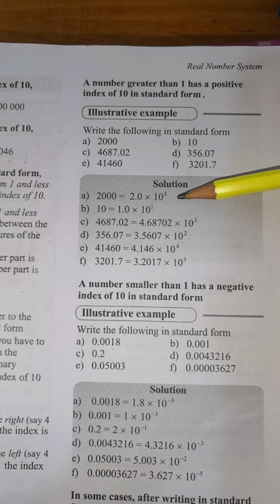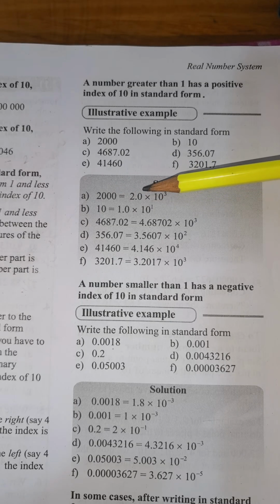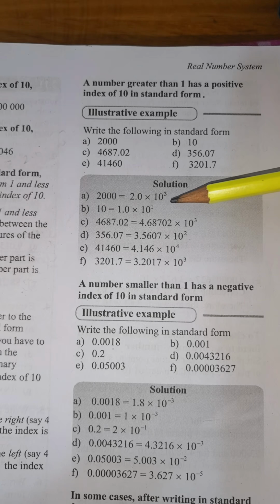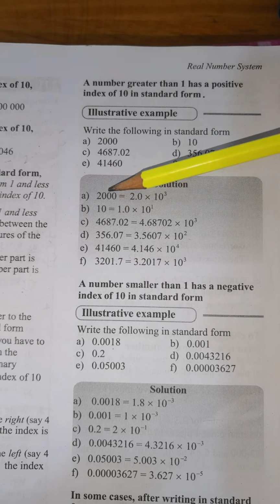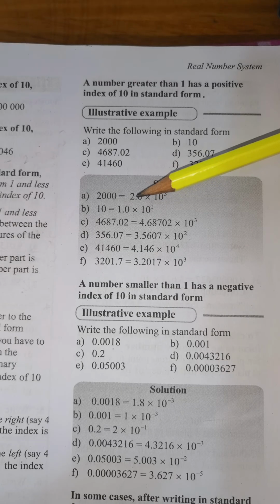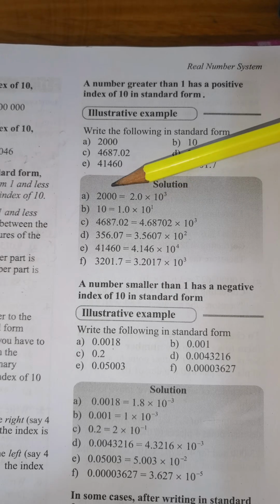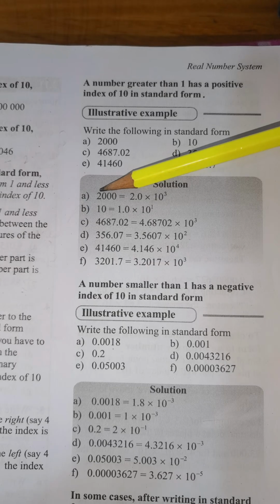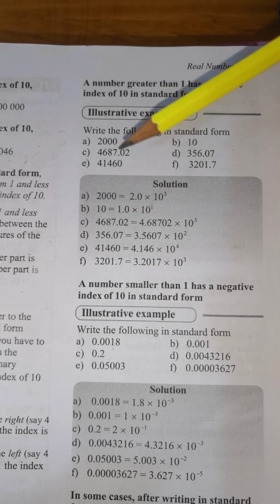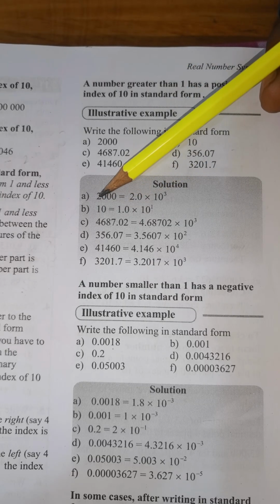How did we come about this? First of all, we have the 2.0. That's correct. Now the second thing is that the decimal point came after the 2, right? And then we had it times 10 raised to the power 3. Now, when a number is a whole number, meaning it's not a decimal number, we introduce the point between the first and second significant figures, so it's noted that the decimal point is here.